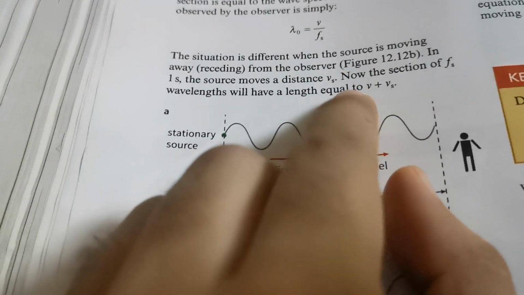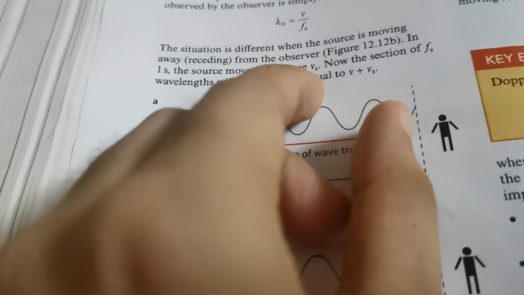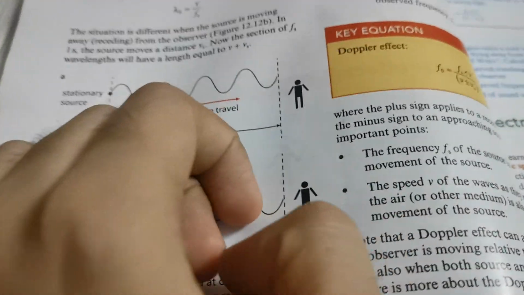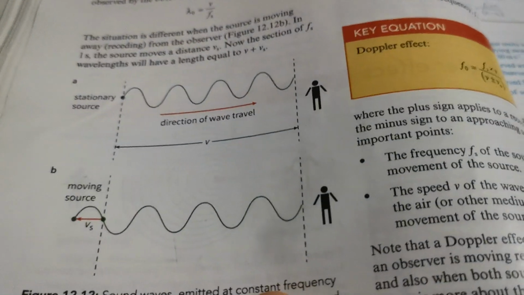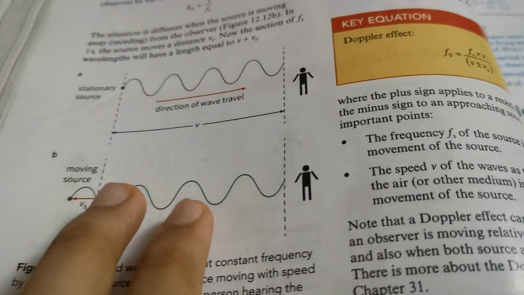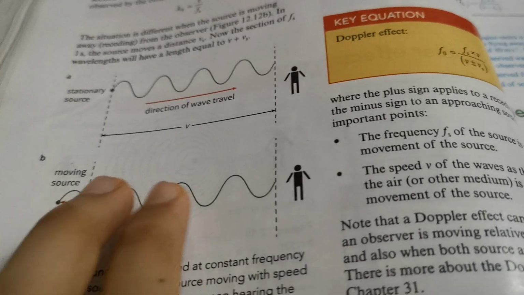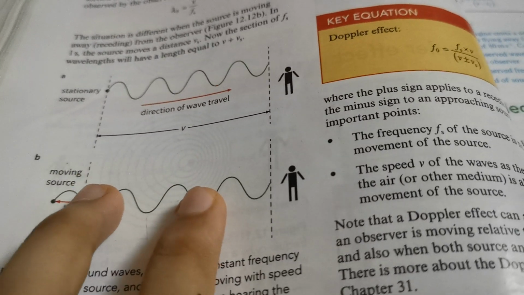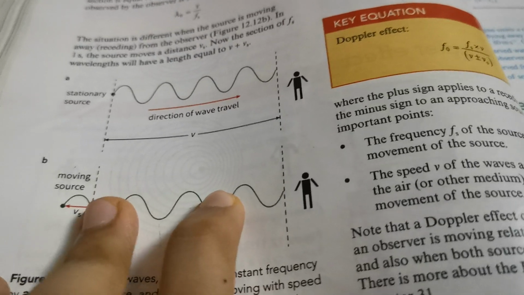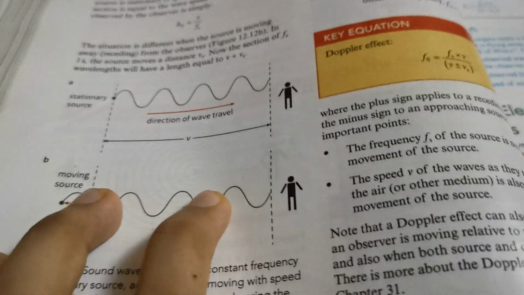In a sense, the speed of the wave and the speed of the source, v plus vs, will give a new wavelength, and this bigger observed wavelength will now be experienced by the observer, as the speed adds onto the source, thus making the wavelength bigger.